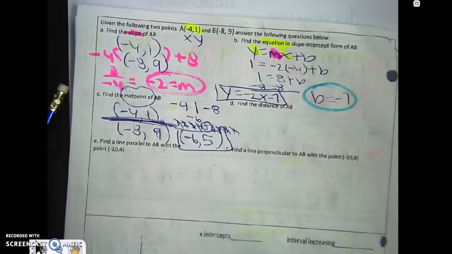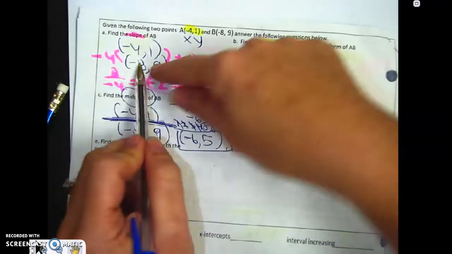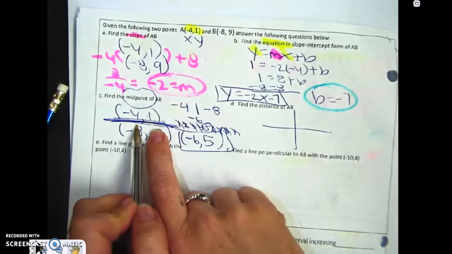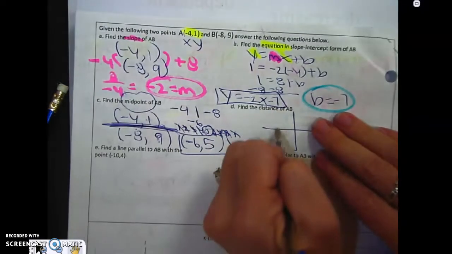All right, distance. There's also a formula for distance. I don't want to do a formula. That sounds horrible. I had a formula here. I didn't want to use it. I had a different formula here. I don't want to use it. And then I have a different formula here. I don't want to use it. Okay? So I'm going to use logic.